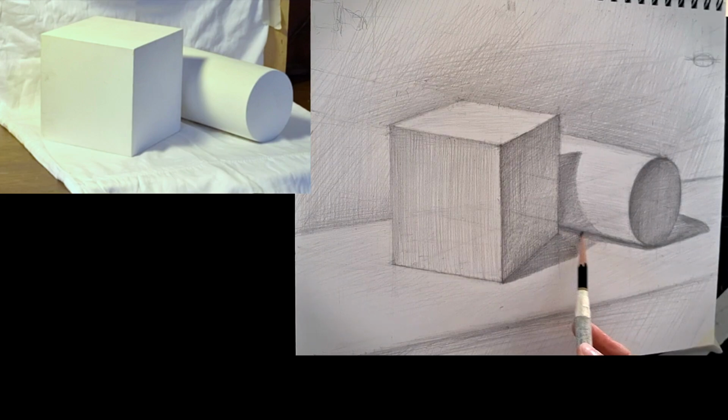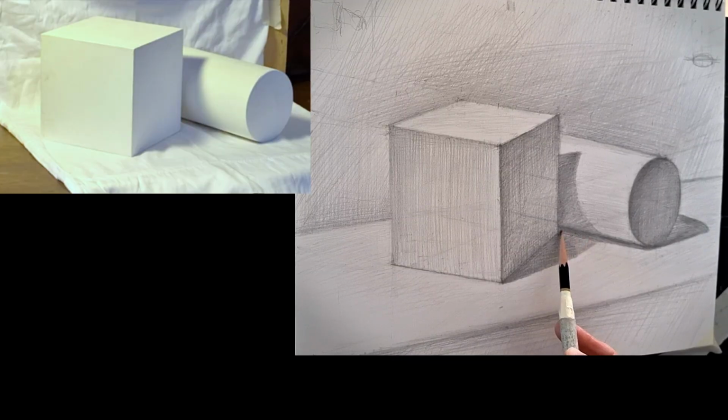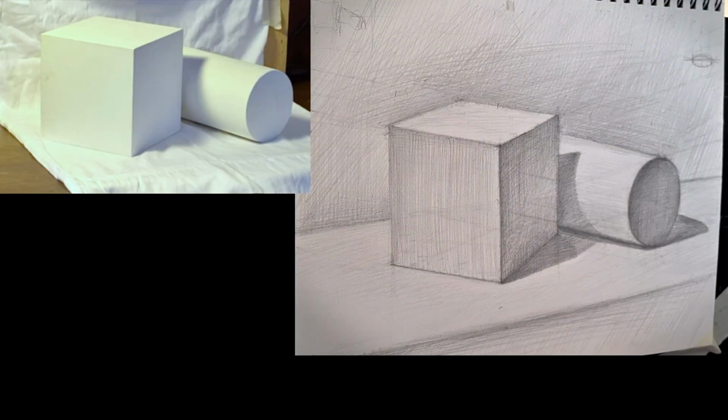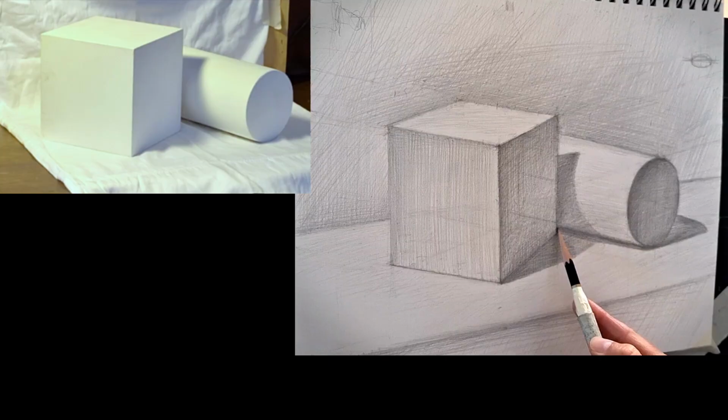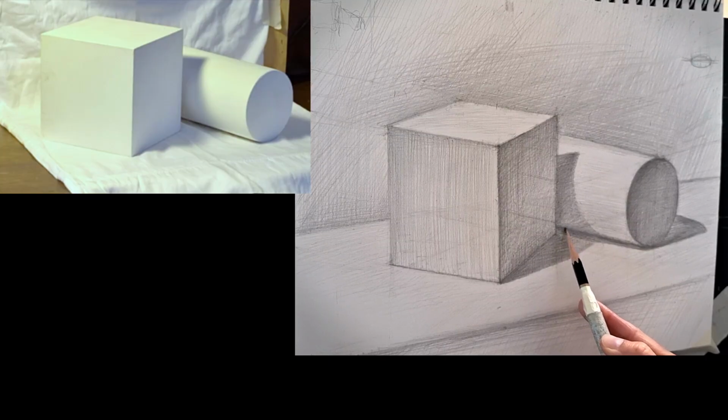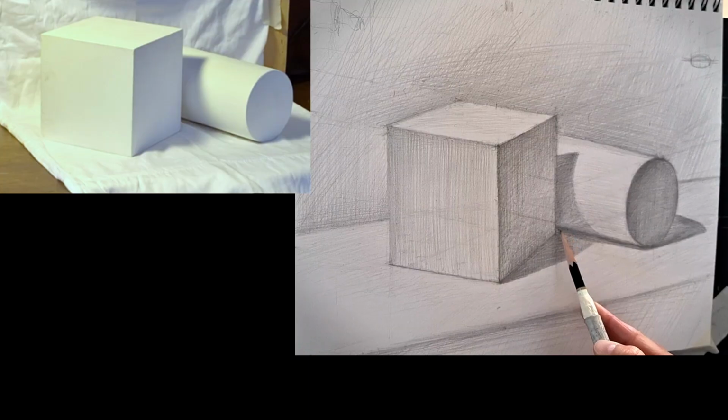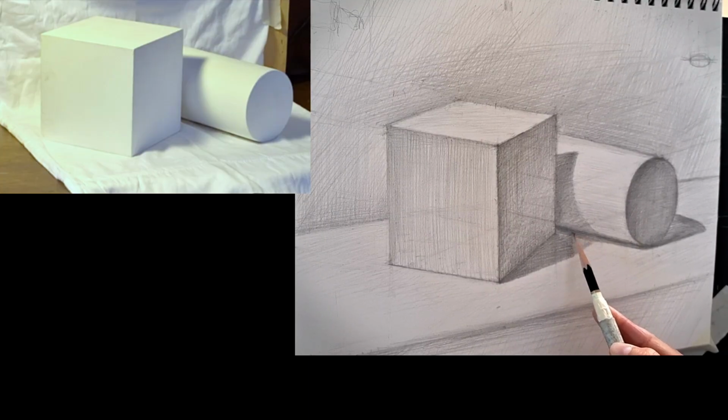Because my pencil is much softer now, I'm pushing lightly because it's going to go dark too fast. It's vague here. And it's almost like where this shadow goes under is the only spot where this intensifies. So, separating them.